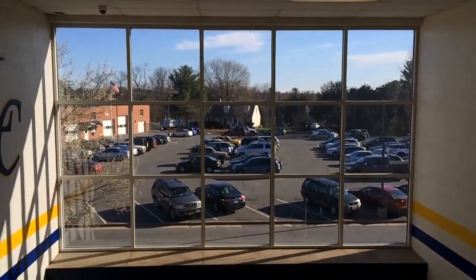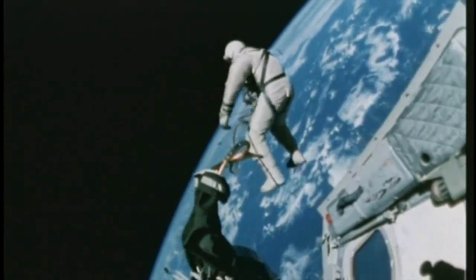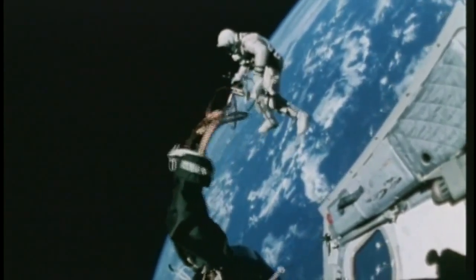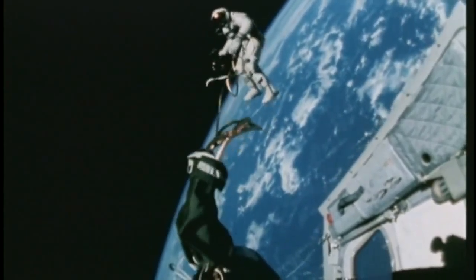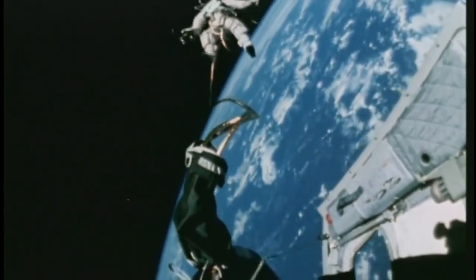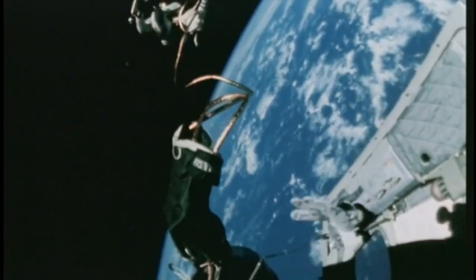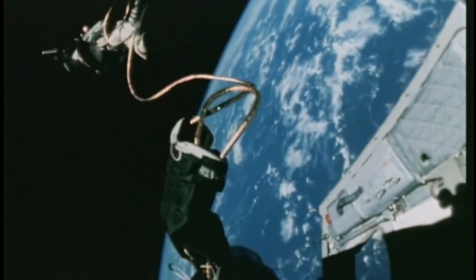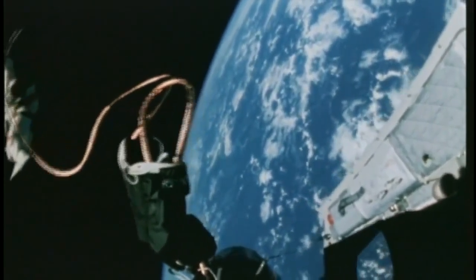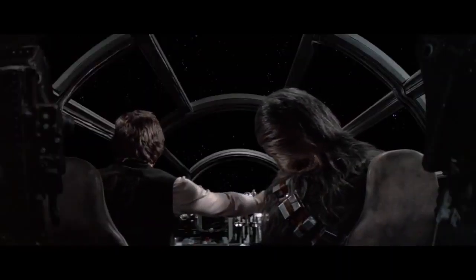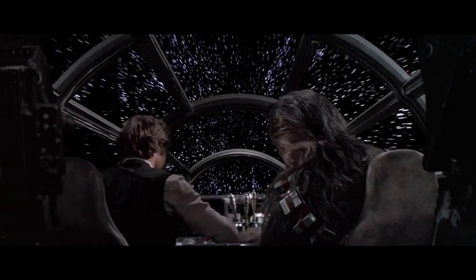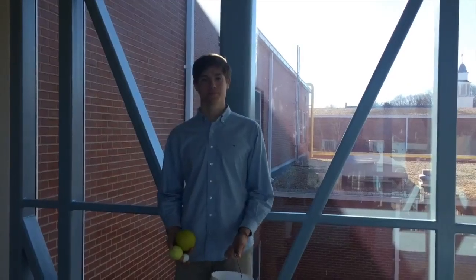But wait, what if you're not on Earth, but in space? The same laws of physics apply, but just without the force of gravity. Artificial gravity can be created, however, using linear acceleration or centripetal force.